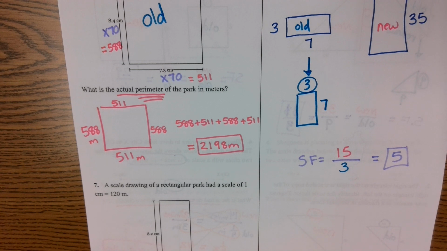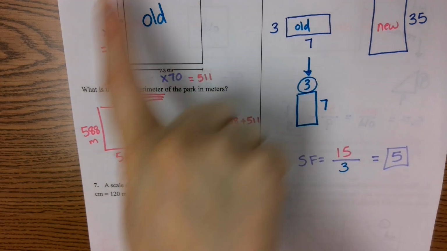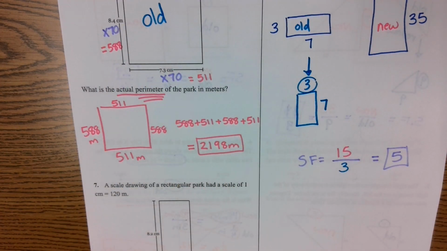Okay, I want you guys to try number 7 on your own. Make sure that you follow the directions of what we did up here, but read the question carefully to what it's asking. Does it want perimeter? Does it want area? Does it want just the new dimensions? What is it asking of you?